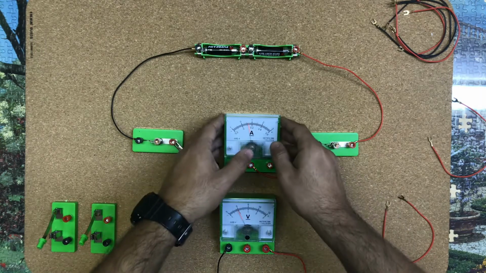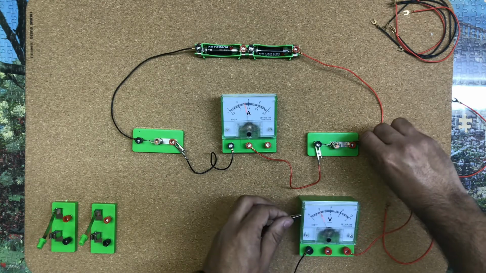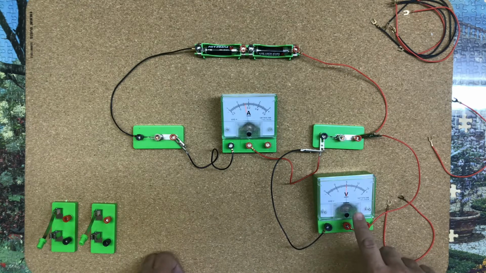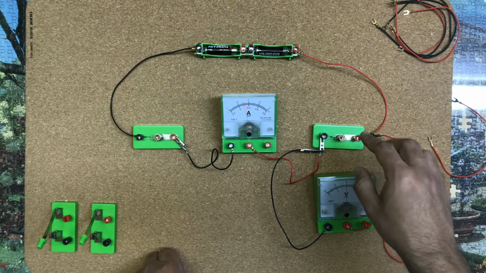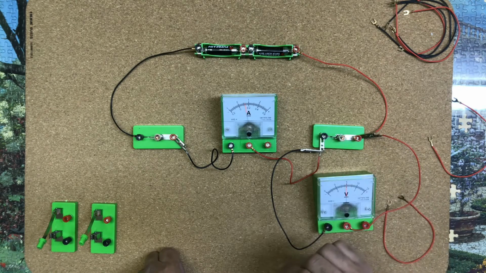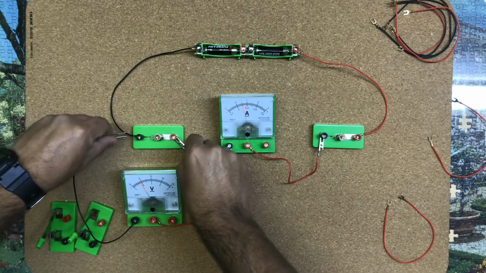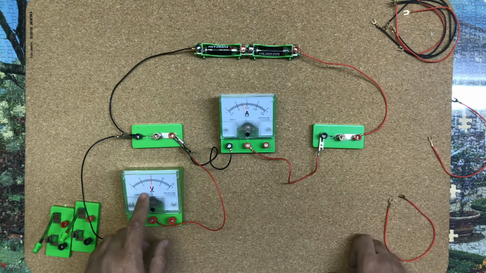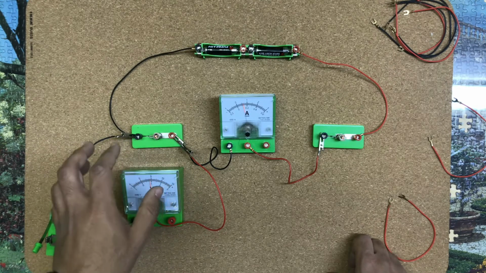Now, how does the voltage change across a series connection? If we measure the voltage across the first light bulb, here we have a reading of 1 volt, which means that every coulomb of charge passing through this light bulb will lose 1 joule of electrical energy and convert it into light and heat. Now we are moving to the second bulb. This light bulb is taking 0.9 volts of energy. This means that every 1 coulomb of charge passing through this lamp will lose 0.9 joules of energy.